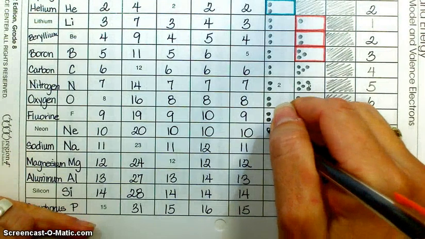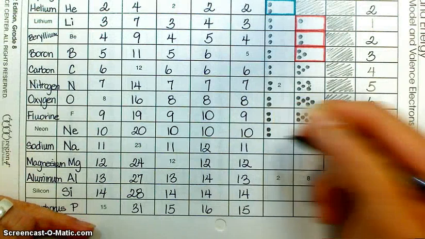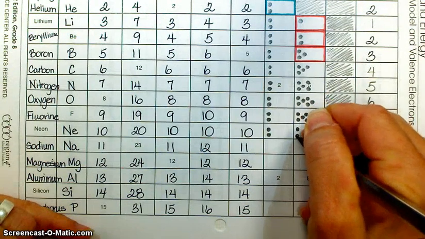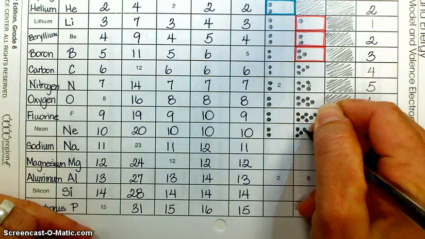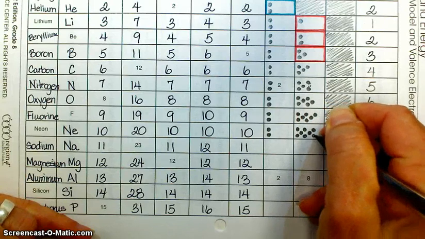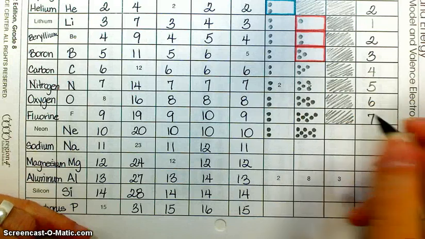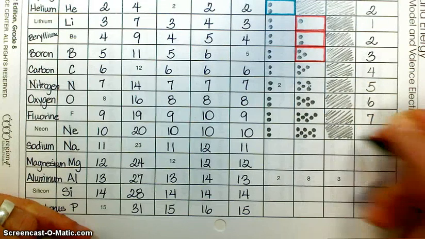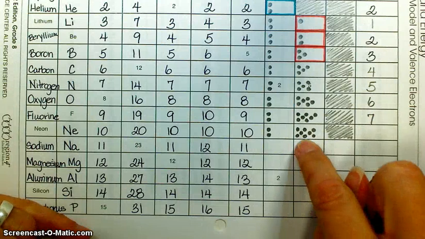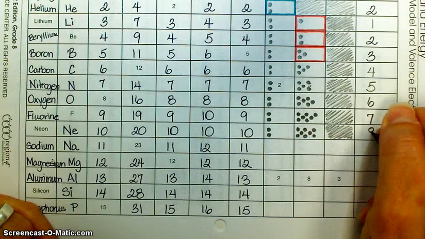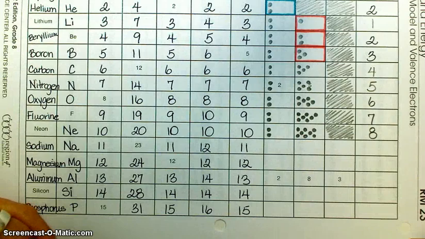Neon has a total of 10 electrons. The first 2 go in the first energy level. The other 8 will all fit in the second energy level. The third energy level is not used. There are 8 electrons in the last energy level, so neon has 8 valence electrons.